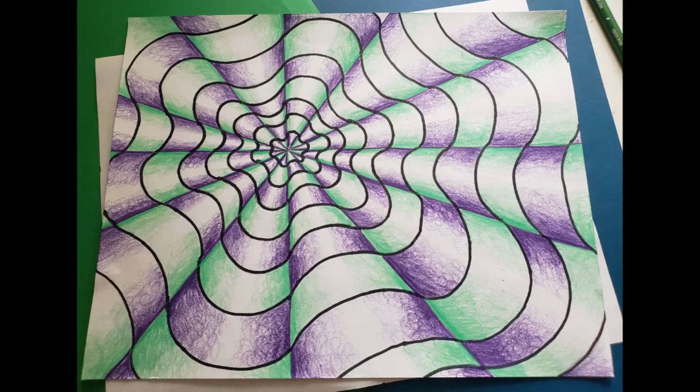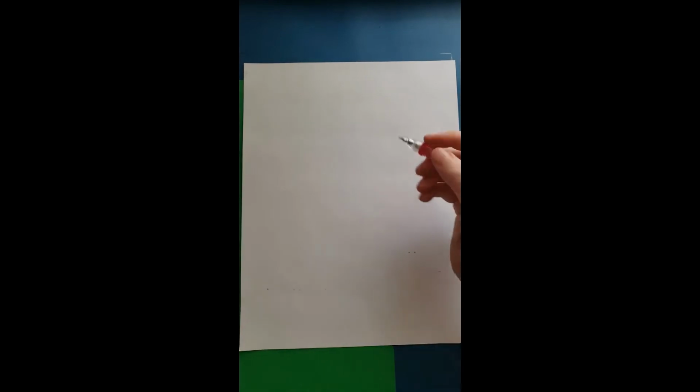So for this project today, you are going to need a piece of drawing paper, a drawing pencil, maybe a Sharpie, a color pencil, your choice of color pencil or marker, or even shading pencils, just like the ones we used for your value project as well will work.